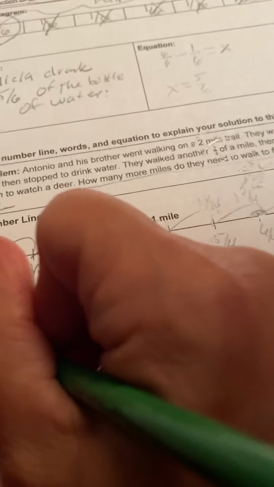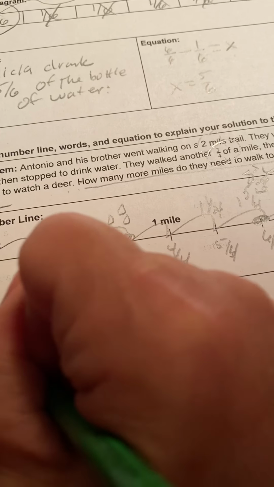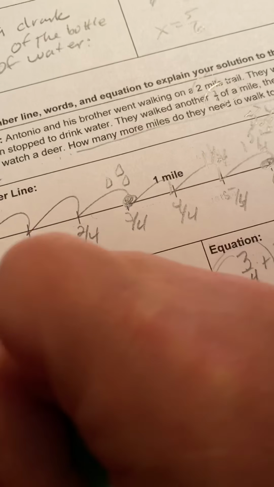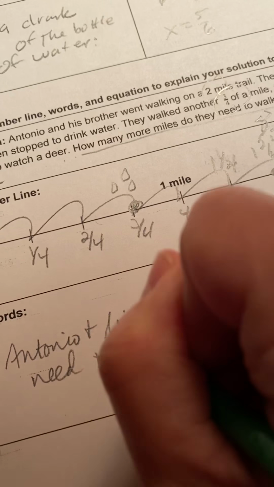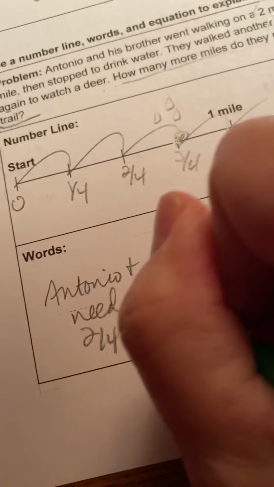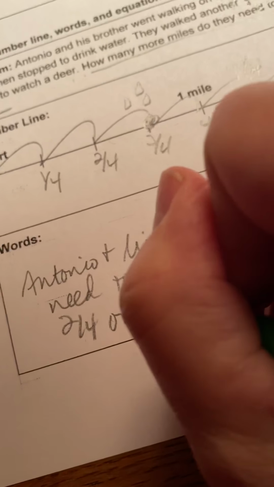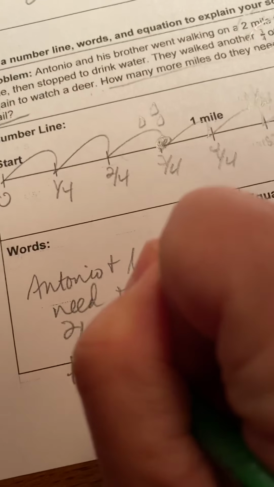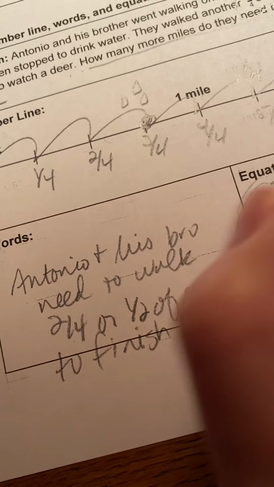So how many more miles do you need to finish? Antonio and his bro need to walk 2/4, and we know 2/4 is really 1/2 of a mile to finish the trail.